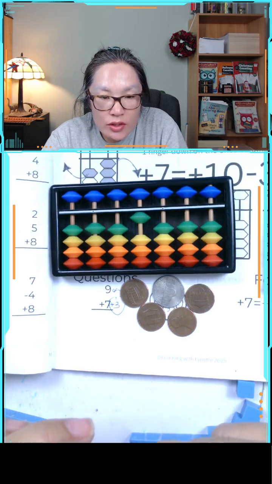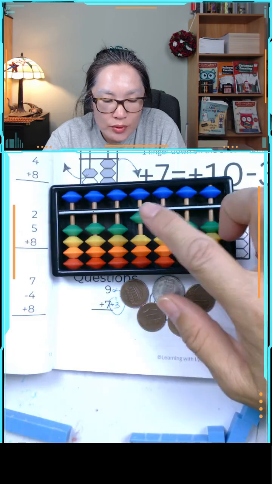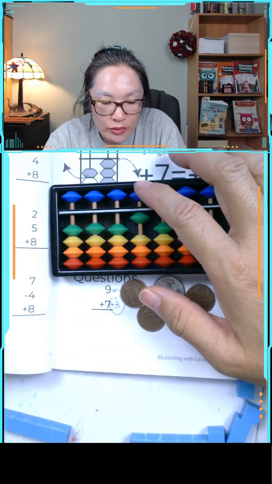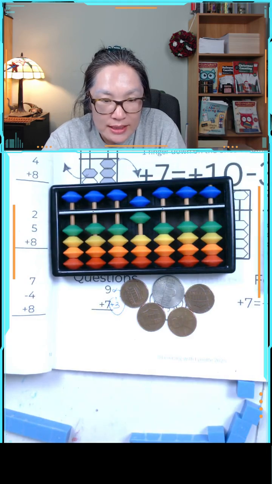So the blue is the extra number. No, the blue is not an extra number. The blue is that. That would be making it 6.